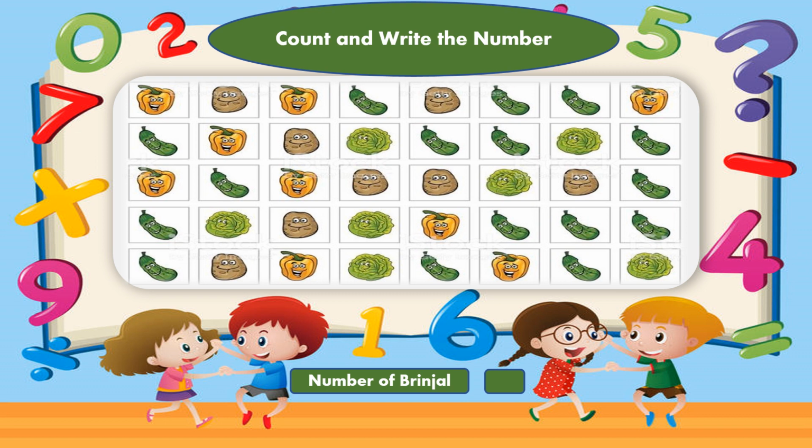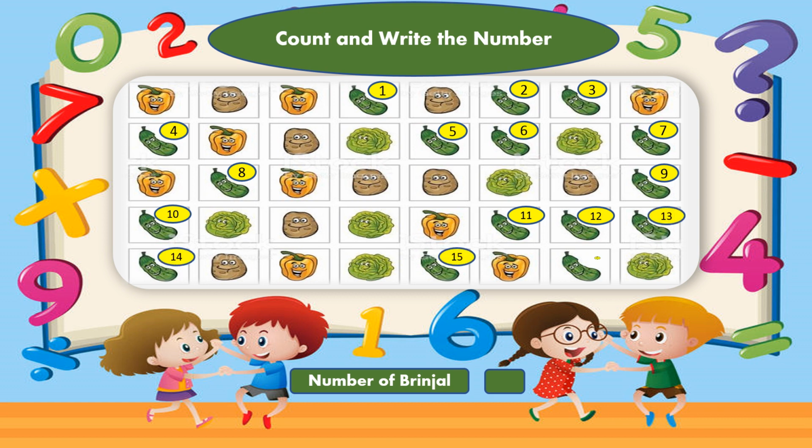Now we are going to count the number of brinjal. 1, 2, 3, 4, 5, 6, 7, 8, 9, 10, 11, 12, 13, 14, 15 and 16. There are 16 brinjals.